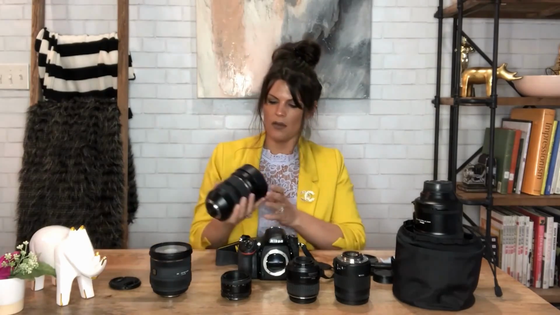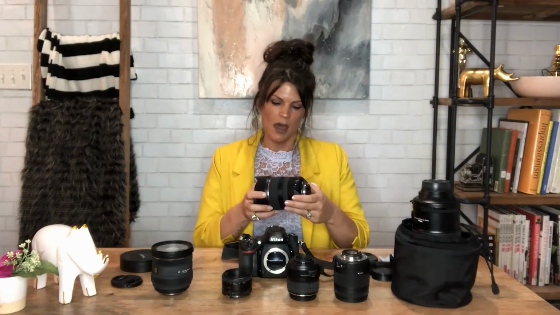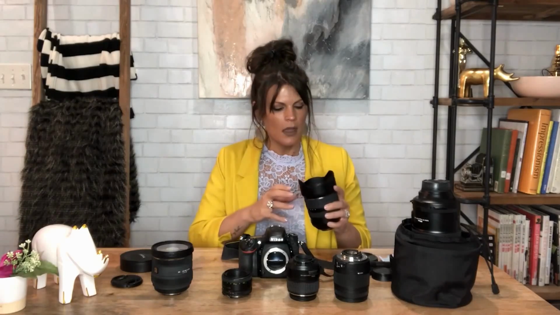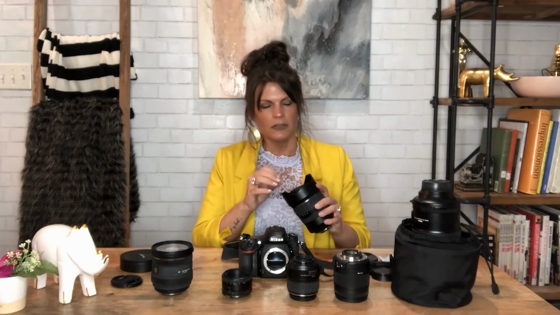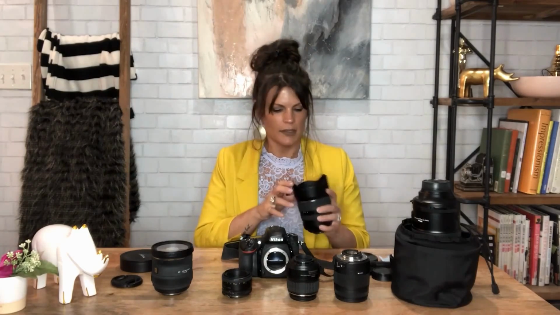The next one that I want to talk about is the 15 to 30. This is a wide angle lens, so this is great for whole bridal parties, or if you're trying to do a landscape, a cityscape. They're also just really cool for family pictures, and they just give you a whole different angle. And the lines in these pictures are really amazing.